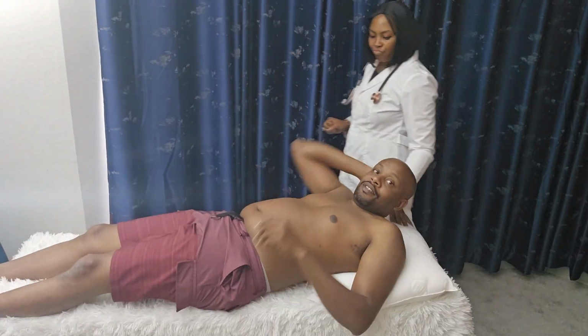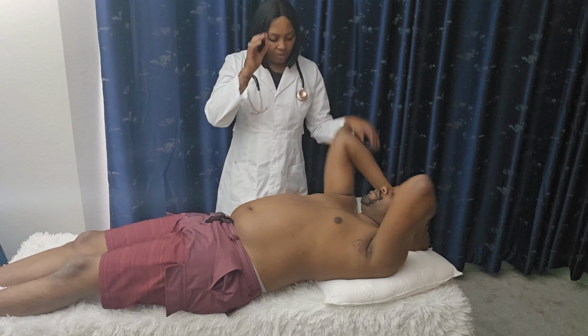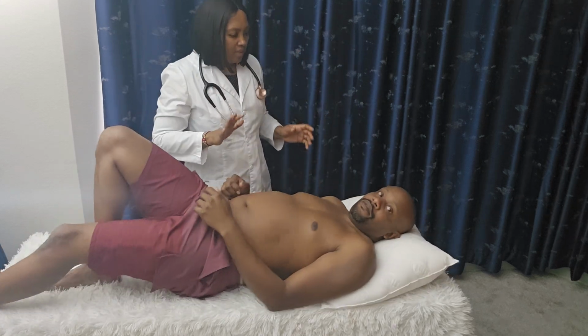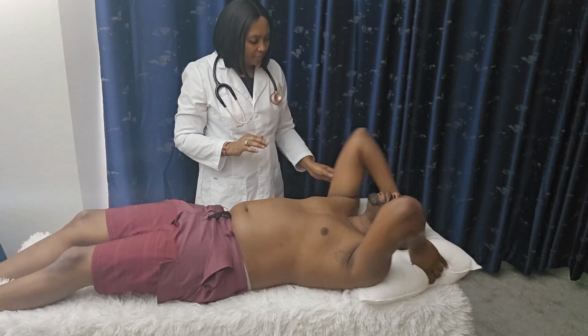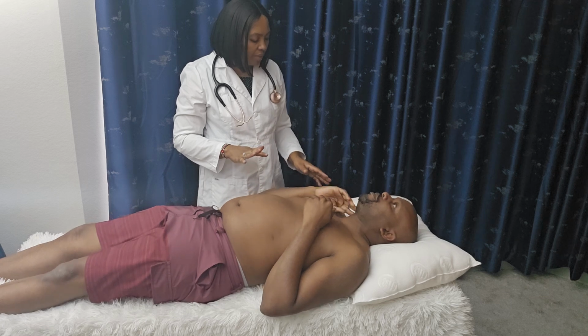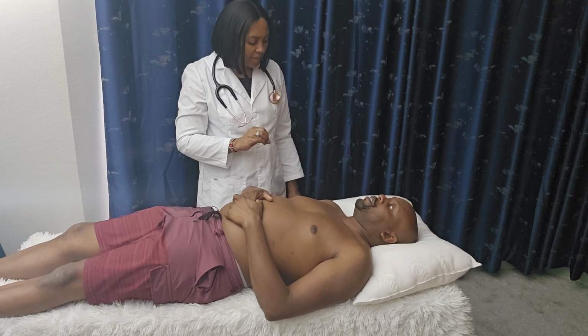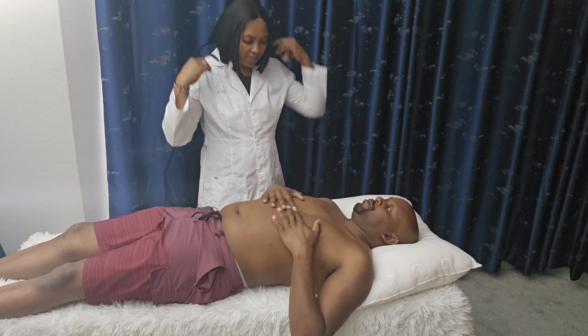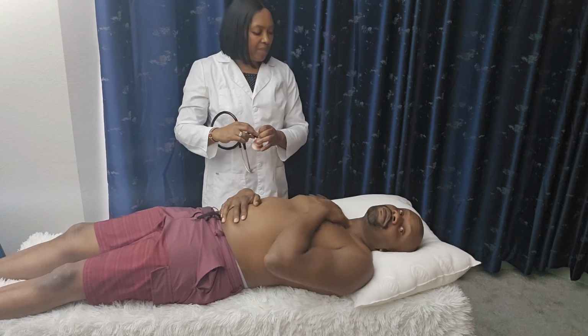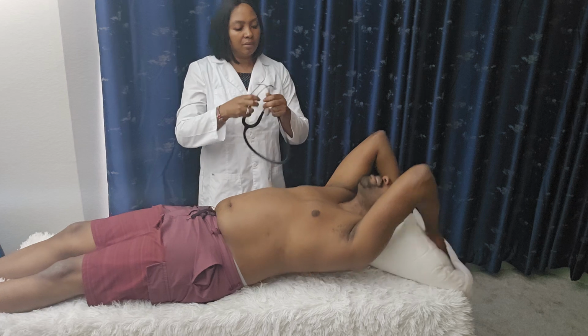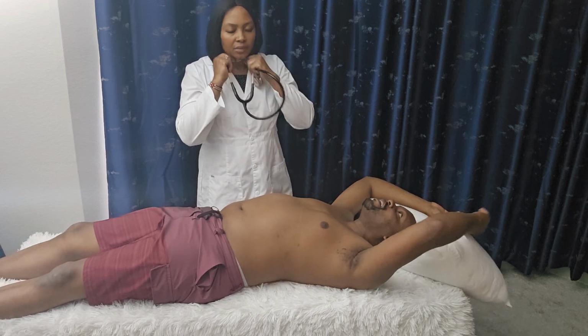Okay. So before that, I'm going to palpate for your carotid artery. First, I'm going to auscultate and then palpate. Can you hyperextend your neck for me? Are you okay? Yeah.